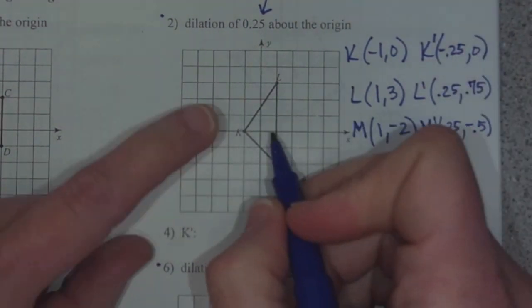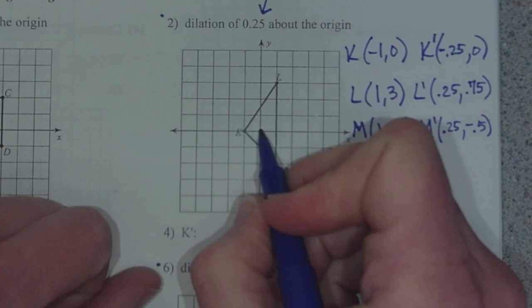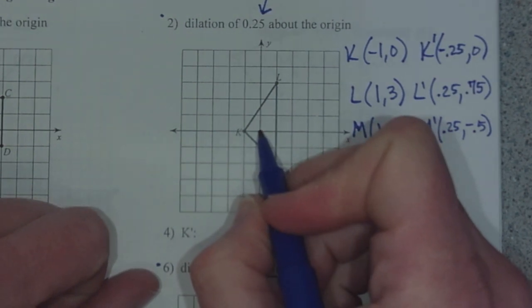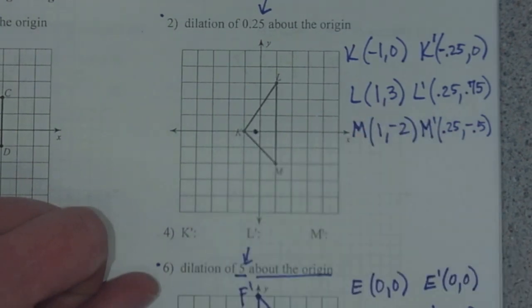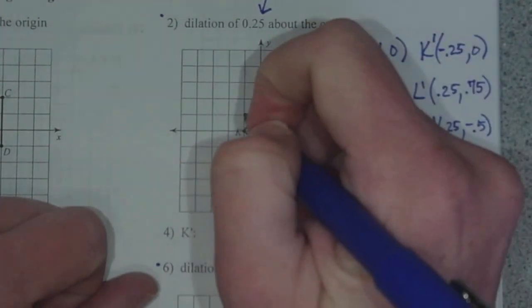So K prime is going to be -0.25. So here's 0. Now -0.25, let's see. -0.5 would be halfway to -1. -0.25 would be only a fourth of the way to -1. So right about there for K prime.